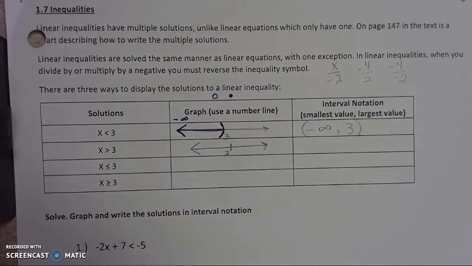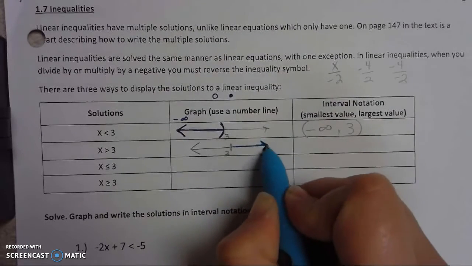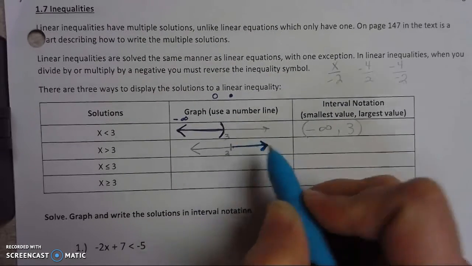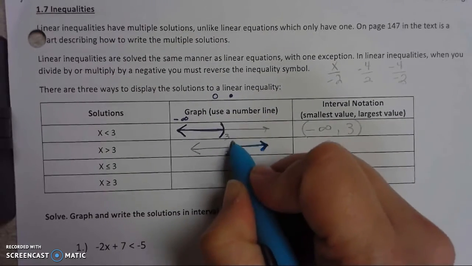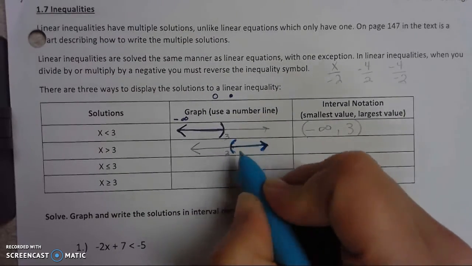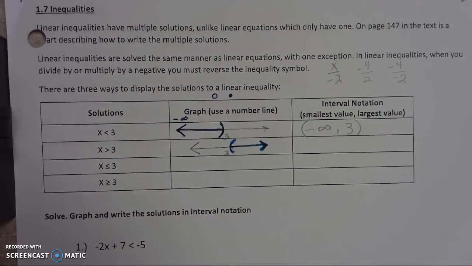So to go bigger, I move to the right. So I'm going to shade all the numbers to the right. Alright, I don't want to include 3. I just want everything bigger than 3. So I'm going to put me a parenthesis on 3.